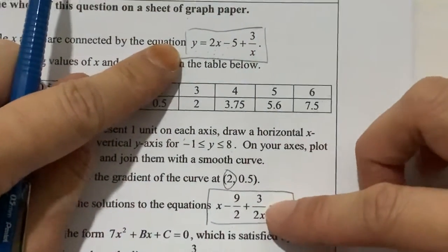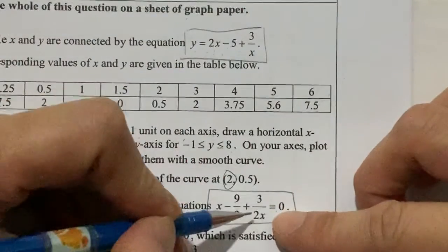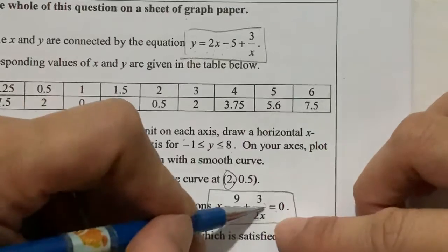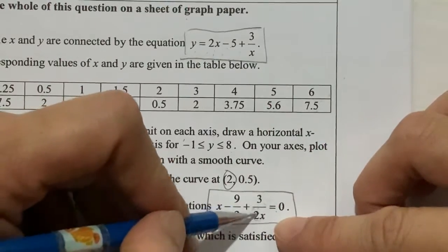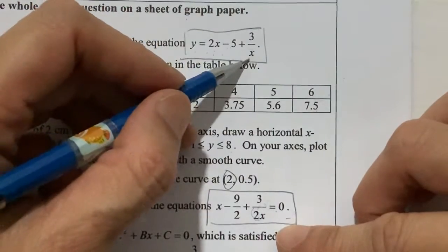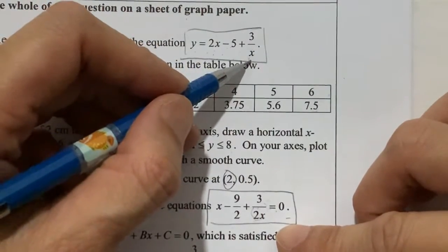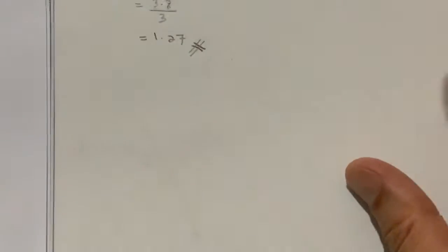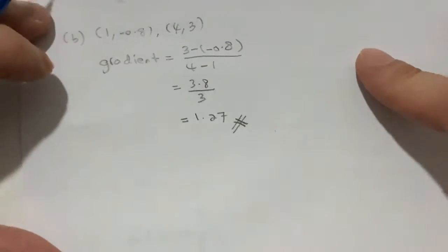Okay, so we can remove this 2 here by multiplying by 2 throughout. So when we multiply by 2, we will cancel the 2 and the 2, and you get 3 over x, which will look similar to the graph. So I'm going to write this down at the back of the paper. So that will be for the next part.